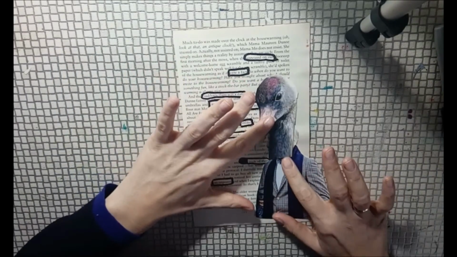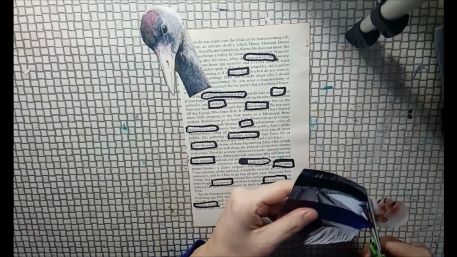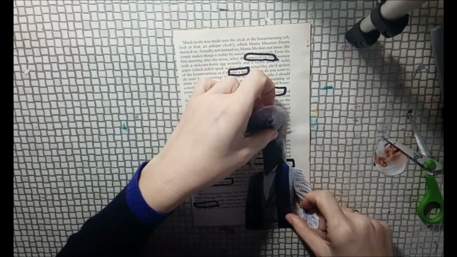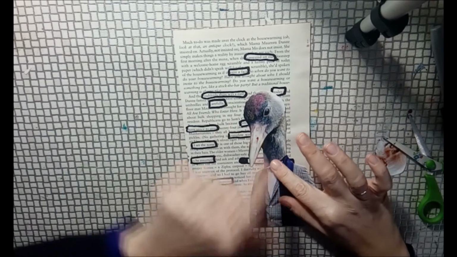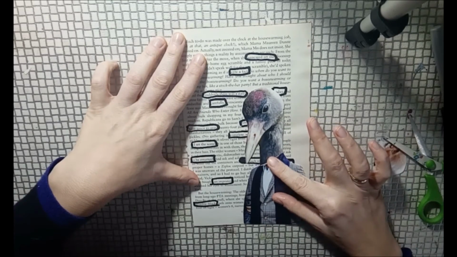I'm going to remove the head of the gentleman. Sorry about that. Now, what would he cover? What would be left?